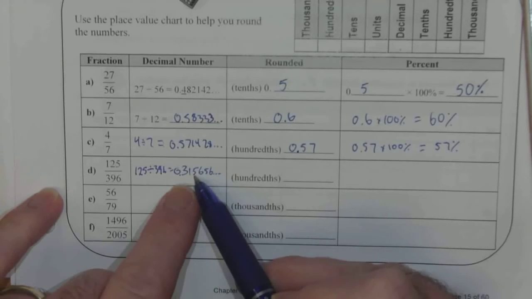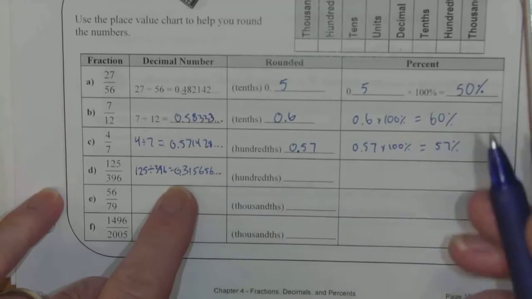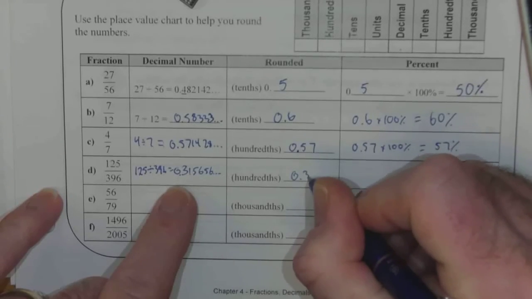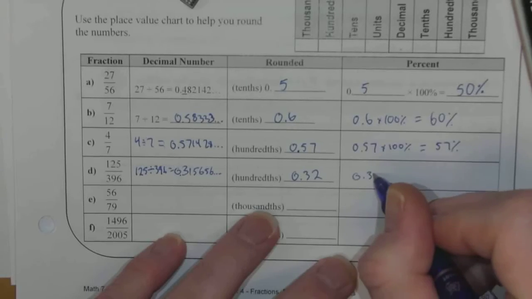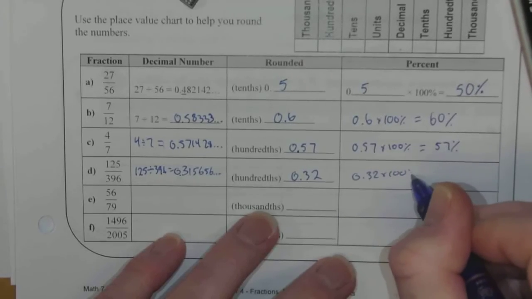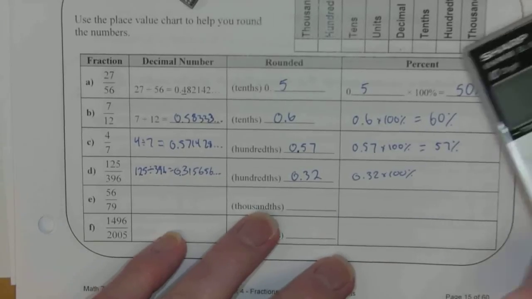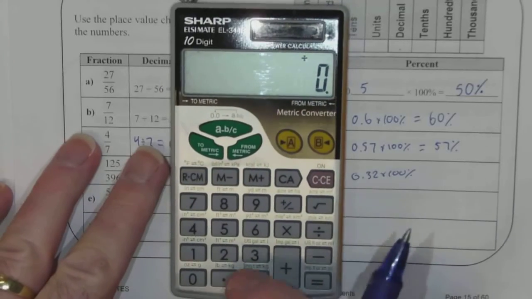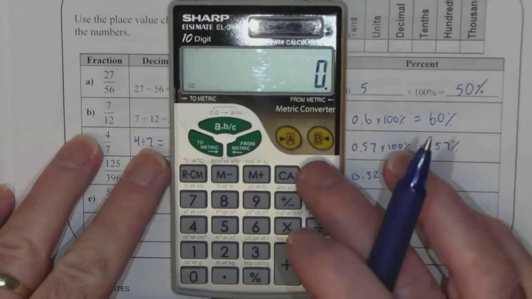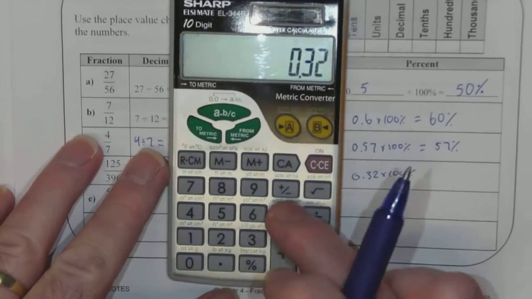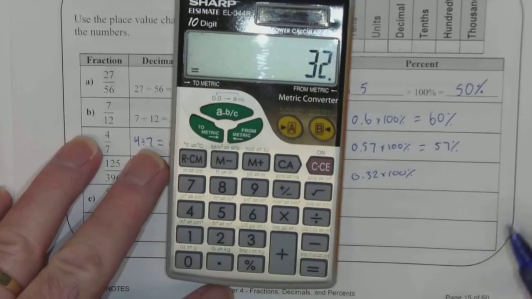We look at the third one, which is a 5. So that means our 1 is going to change to a 2. 0.32. So then 0.32 times 100%. We can do that. 0.32 times 100 equals 32%.